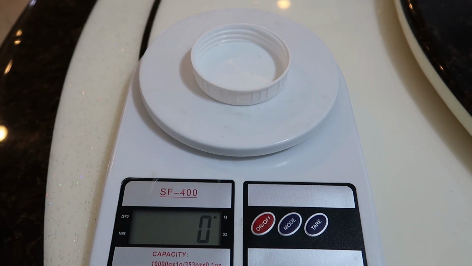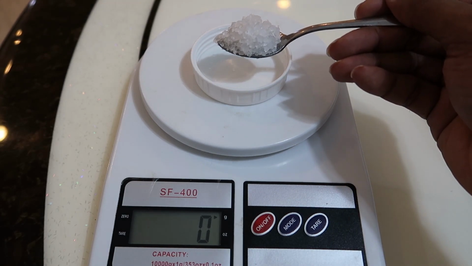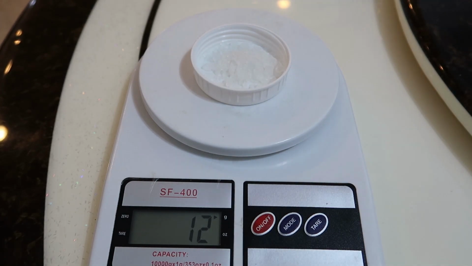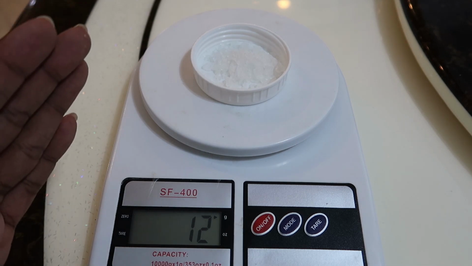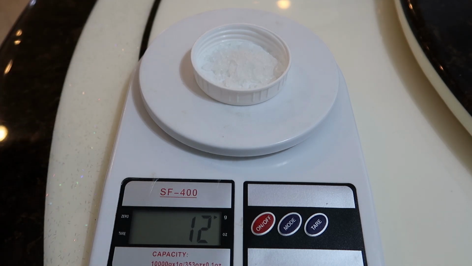Okay, 1 teaspoon. Full 1 teaspoon. So roughly 12 grams. If you go on Google, a teaspoon of aquarium salt or sodium chloride will come to roughly 5 grams. So it is nearly 2.5 times more. And also 3 teaspoons equals 1 tablespoon.